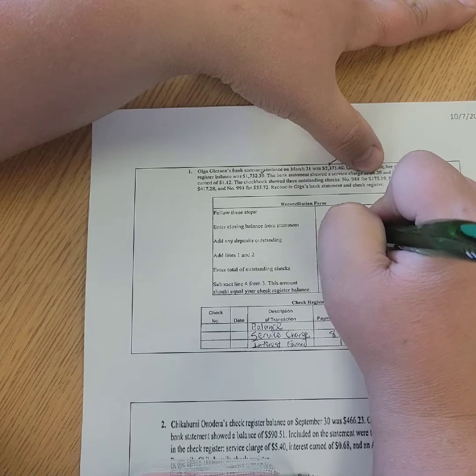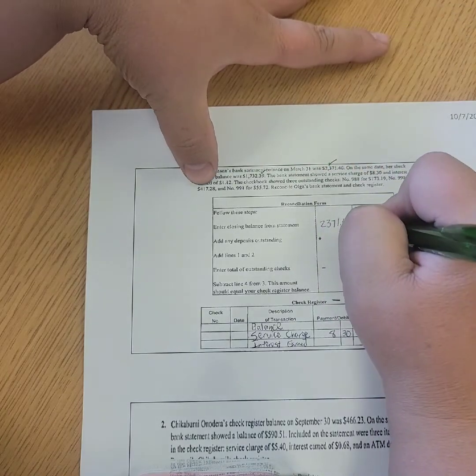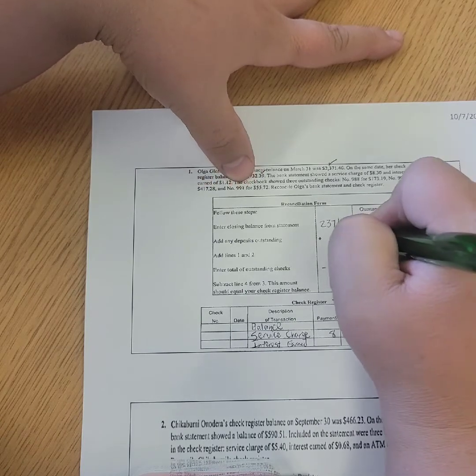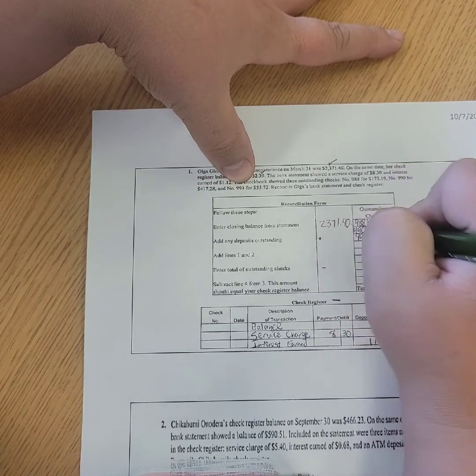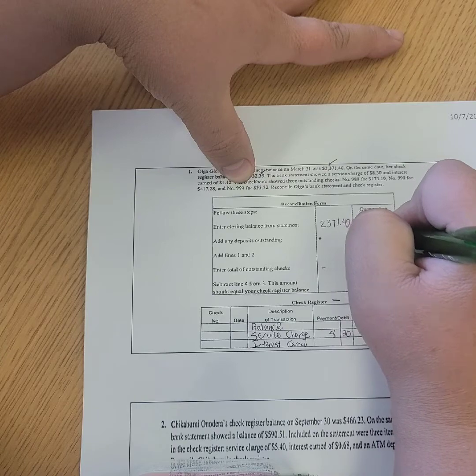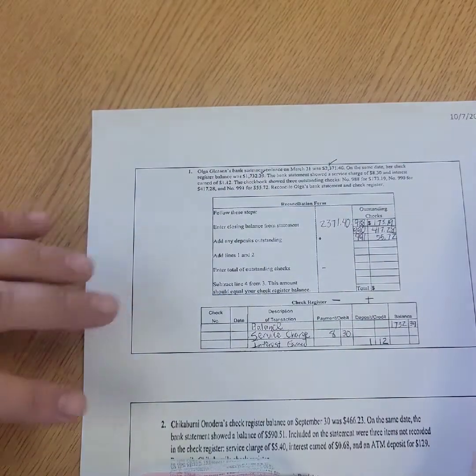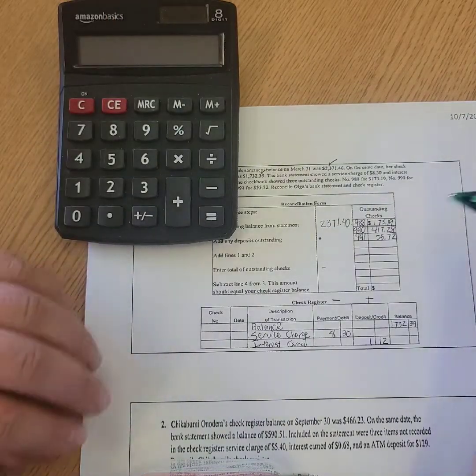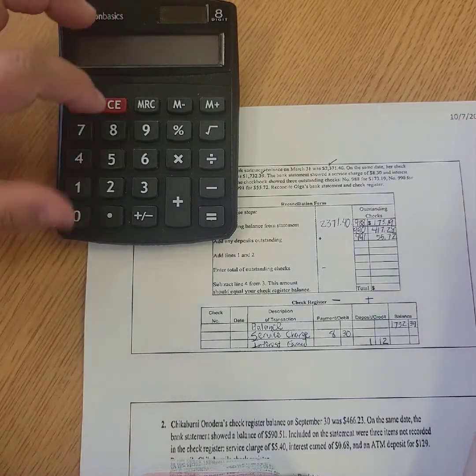Number 990 for $417.28. And number 991 for $55.72. Okay. So at this point, we need to figure out how much these checks are.